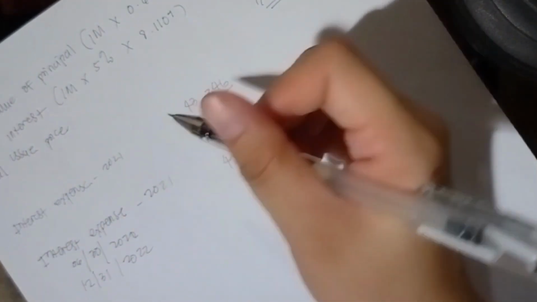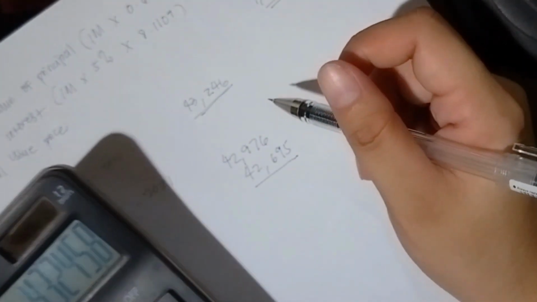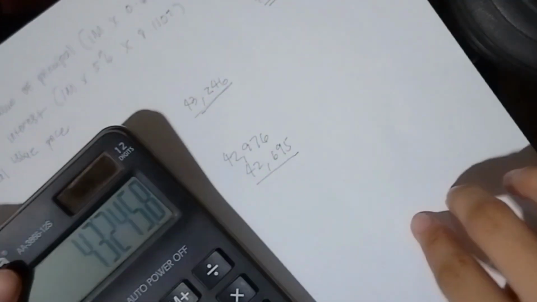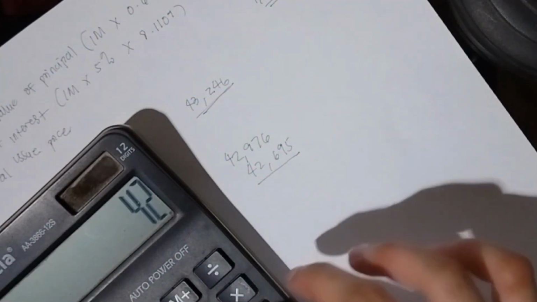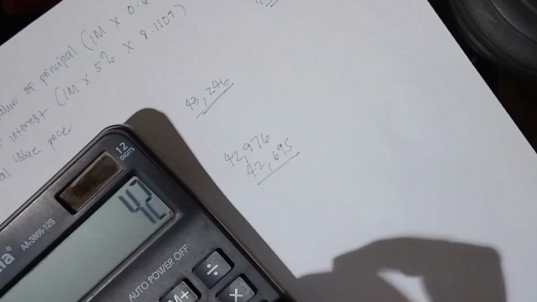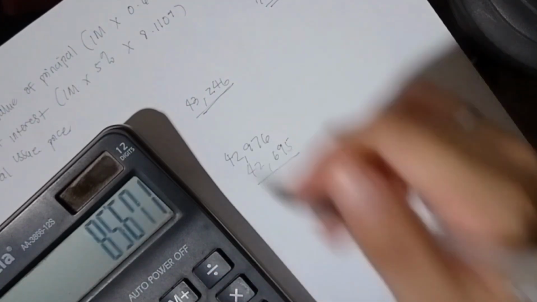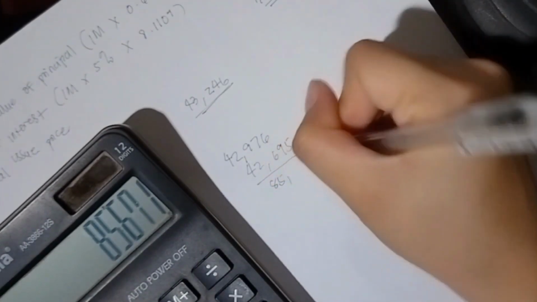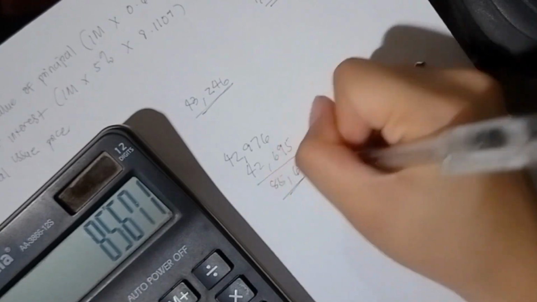So our interest expense for 2022 is equal to 42,976 plus 42,695. We get 85,671.